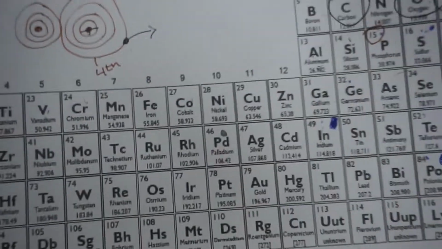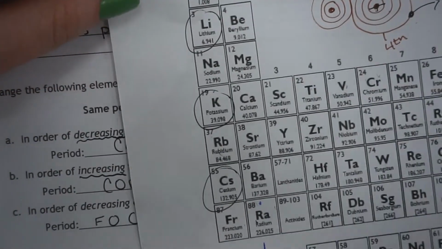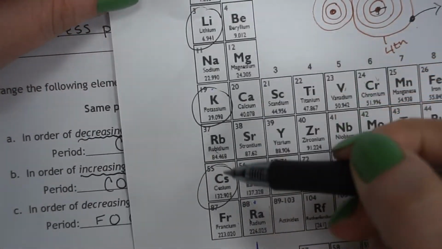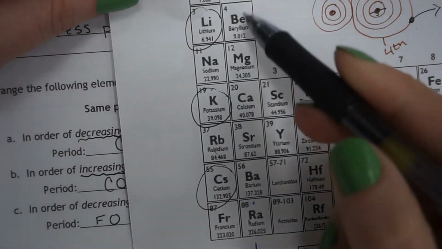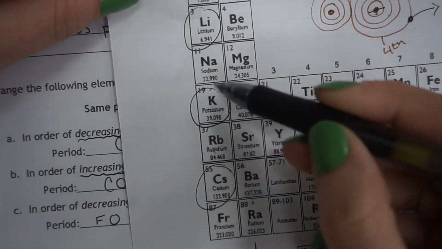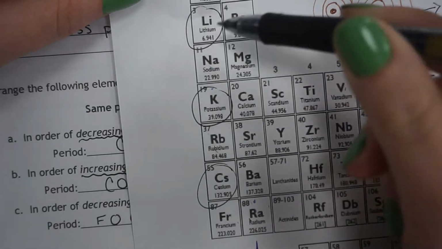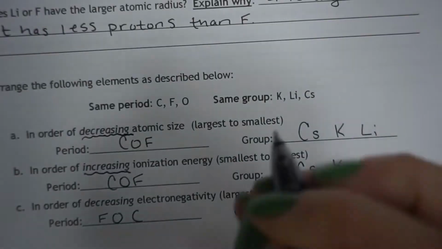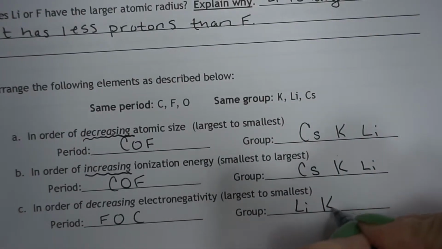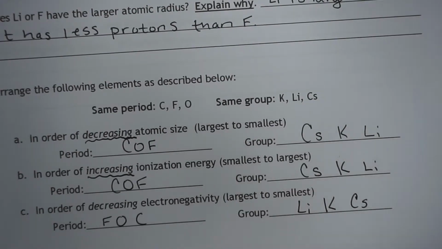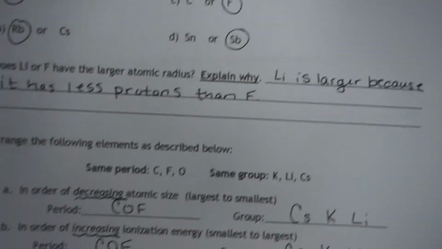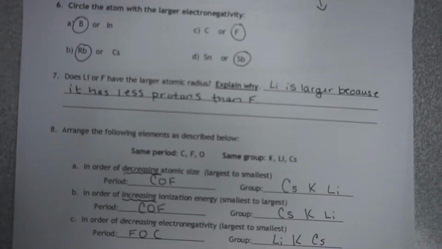So again, decreasing electronegativity. Electronegativity increases as you go up, but we're actually looking for decreasing, so it's going to be Li, K, and cesium. Okay. Next page.